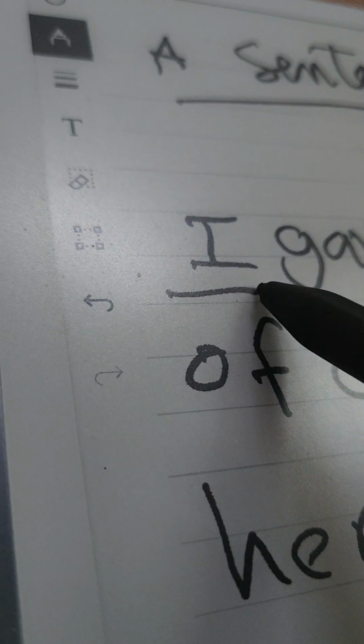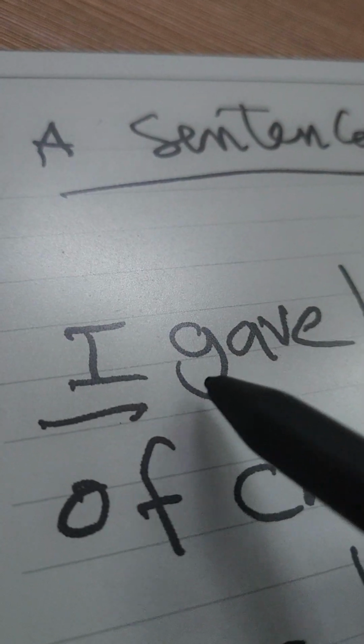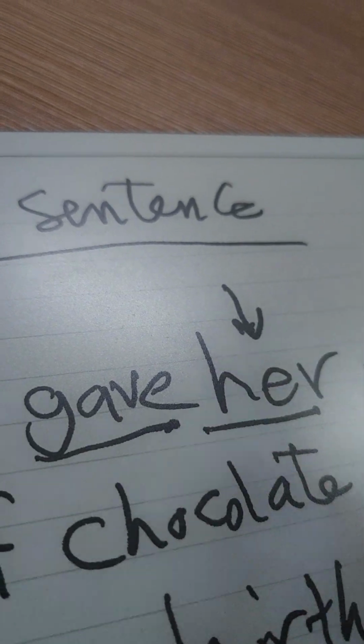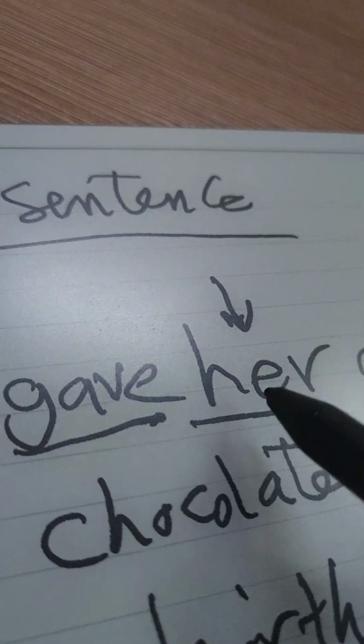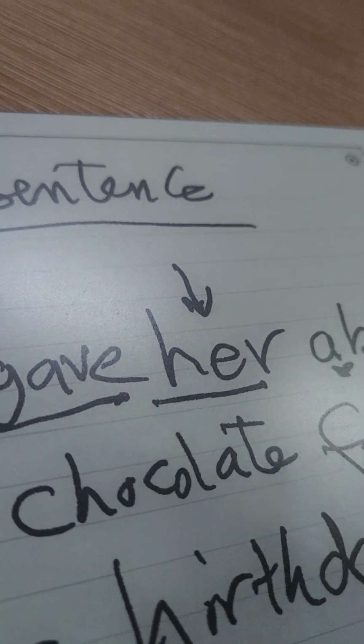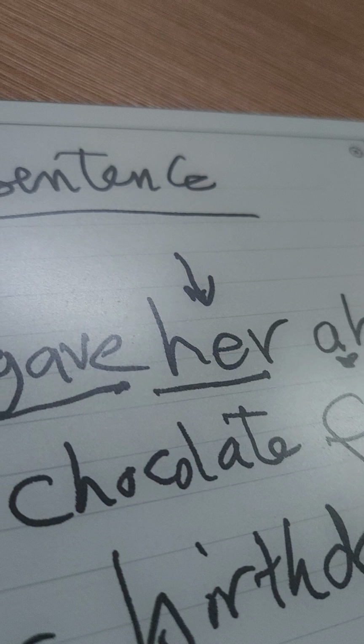Let's see that. I gave her. Look at this one. Her. This is a weak form. All the object pronouns are weak forms. What does it mean, weak form? Look at me. Weak form means not stressed, not important in the sentence to be clear for the speaker and listeners. So you say I give her.